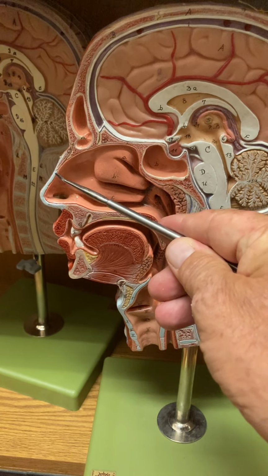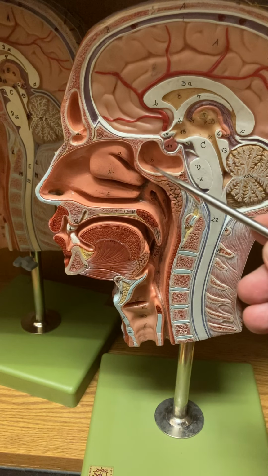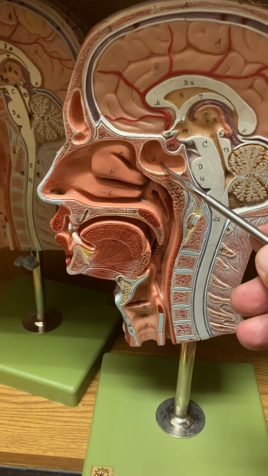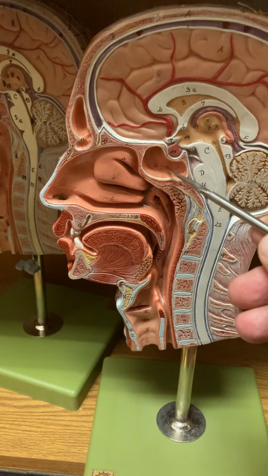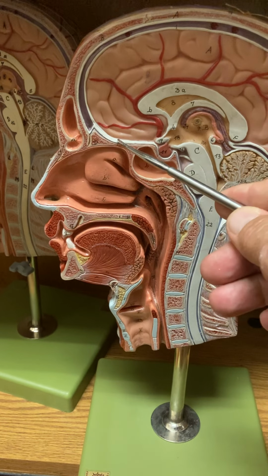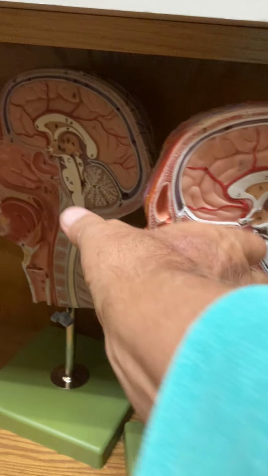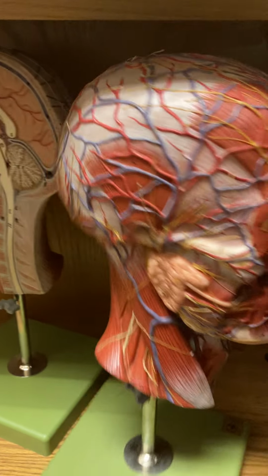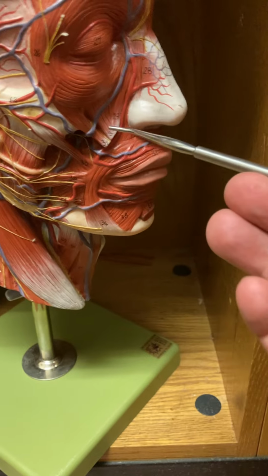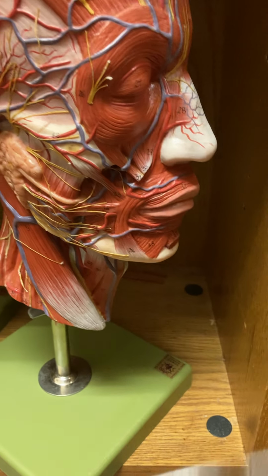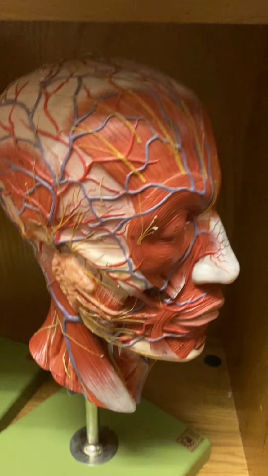Nasal bones, ethmoid bone, sphenoid bone. So if you had to do the sinuses, frontal, ethmoid, sphenoid. Maxillary, not going to show it from the outside, but it would be right in here. I mean, the maxillary sinuses.